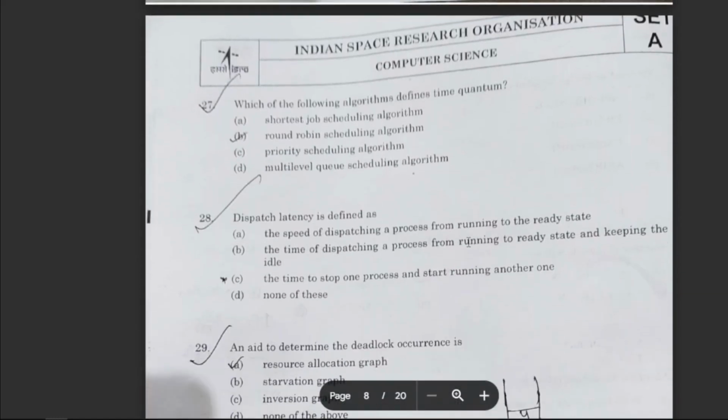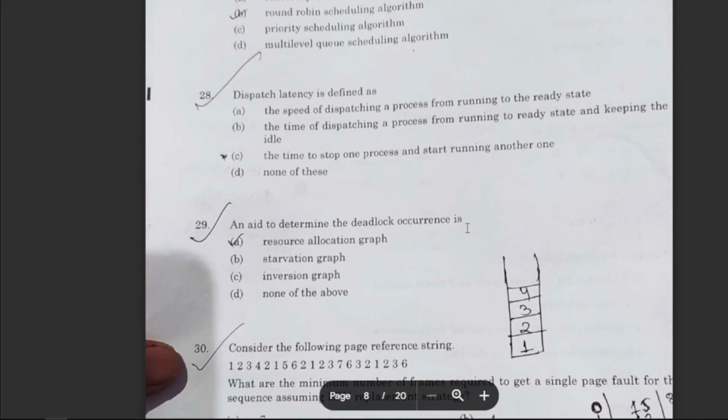Now 27: which of the following algorithms defines time quantum? Basically B, that is round robin scheduling, defines the time quantum. 28: dispatch latency is defined as what? For 28 our answer will be C, that is the time to stop one process and start running another one. So dispatch latency is defined as the time to stop one process and start running another one.